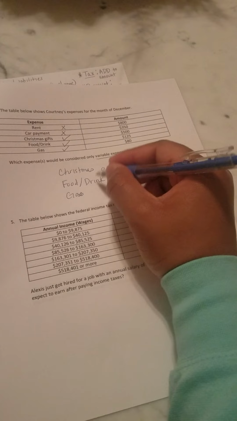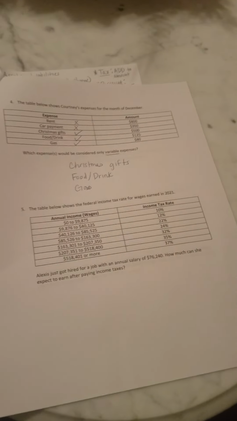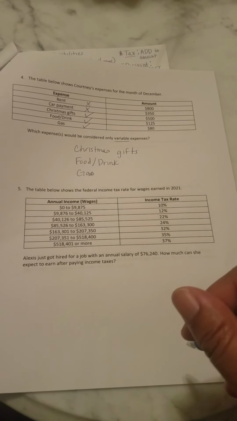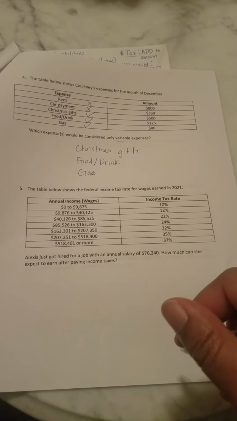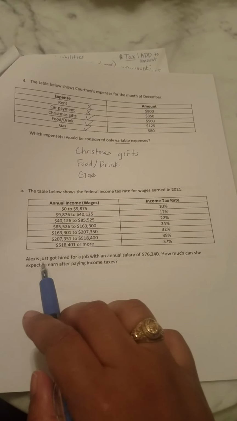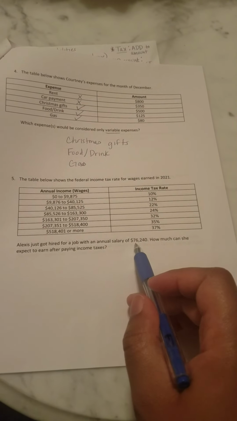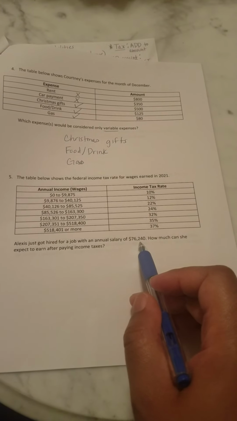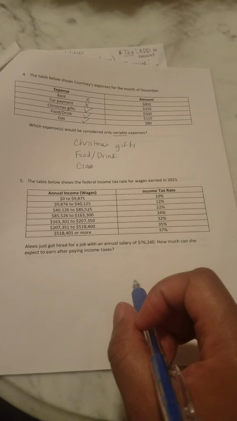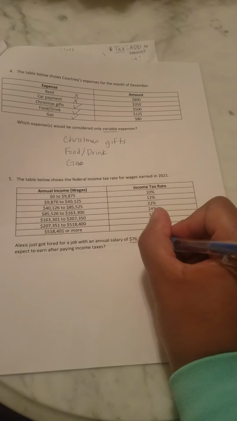And so all of these are variable because they can change. Okay. All right. Number 5 says the table below shows the federal income tax for wages earned in 2021. Then it says Alexis just got hired for a job with an annual salary of $76,240. How much can she expect to earn after paying income taxes?